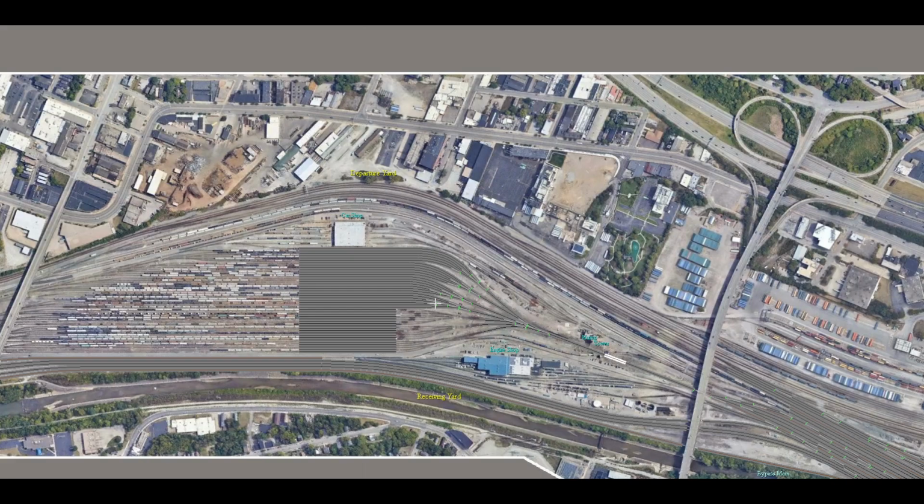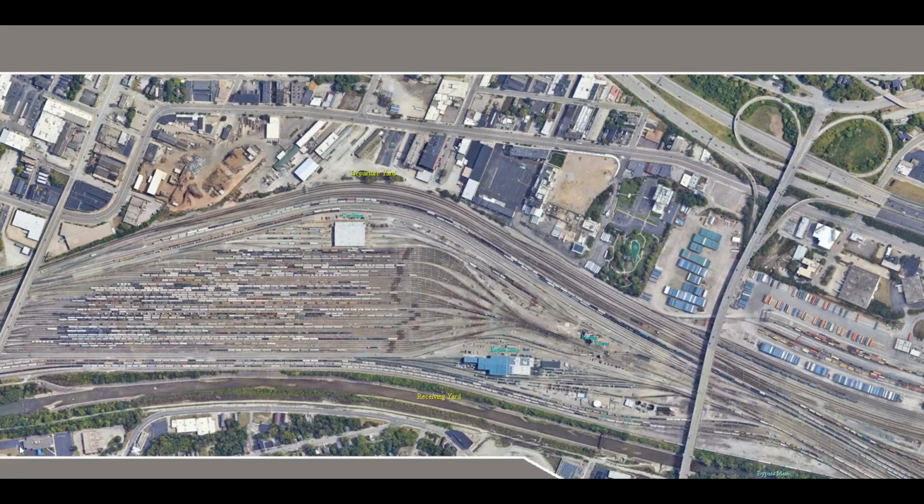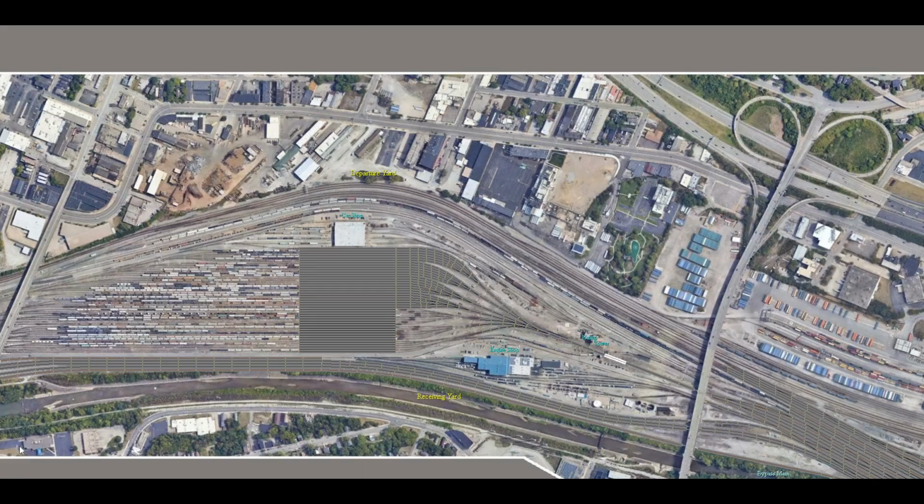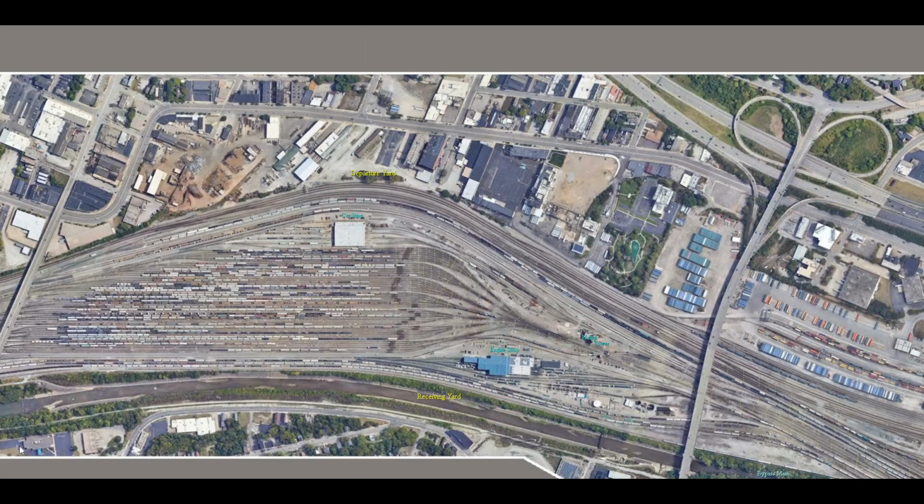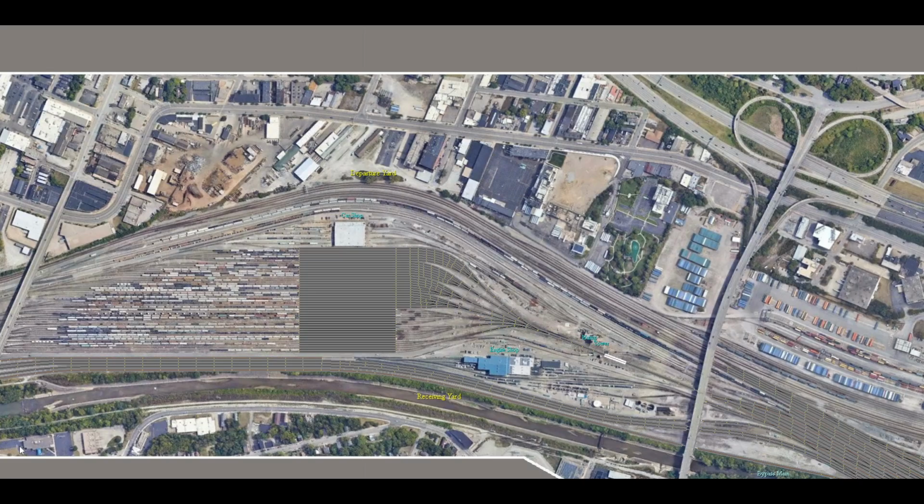And see, that one does not look pretty. See if I can try to make it look a little nicer. Sometimes you can't. Sometimes it's just what it is.